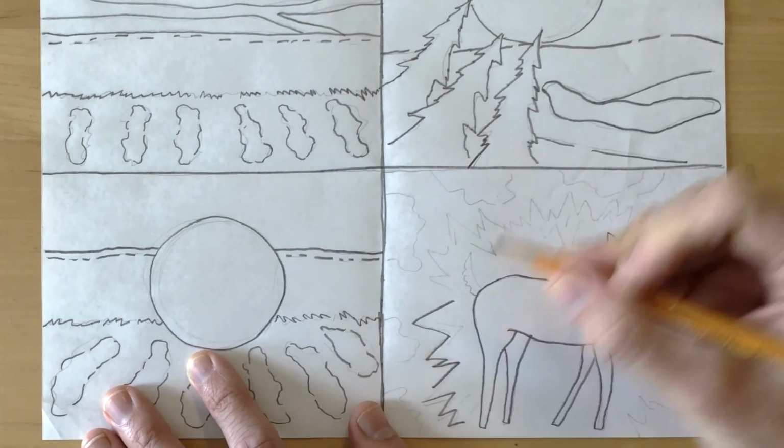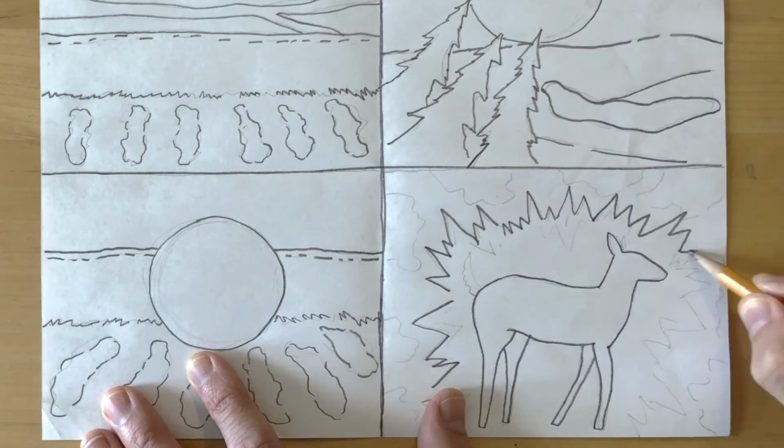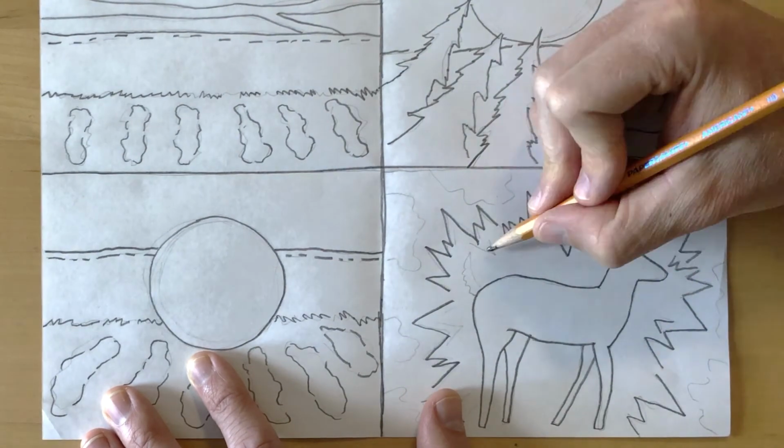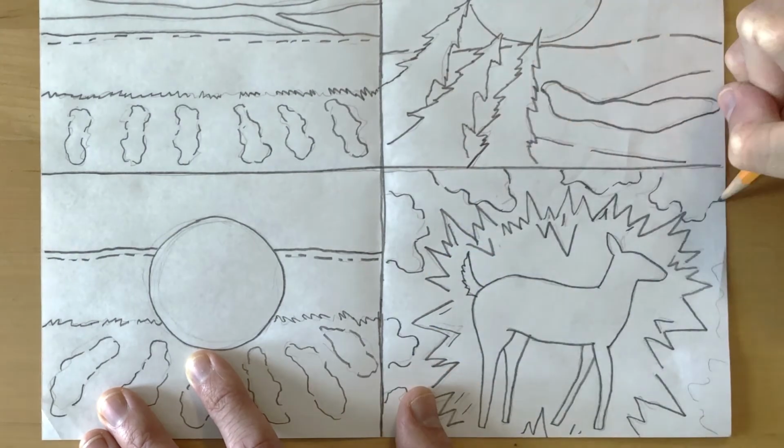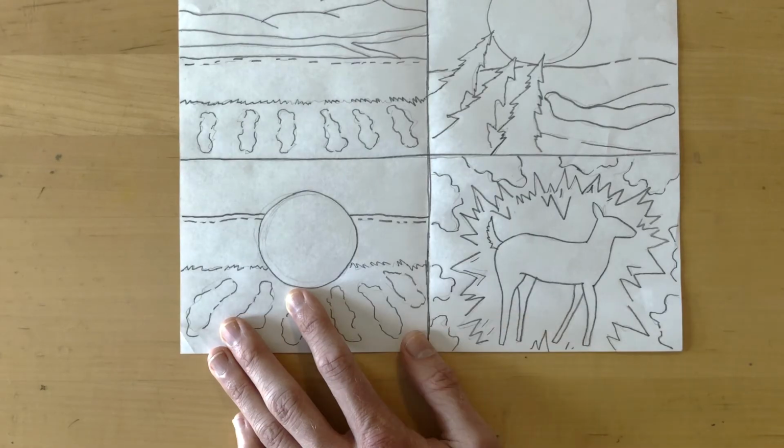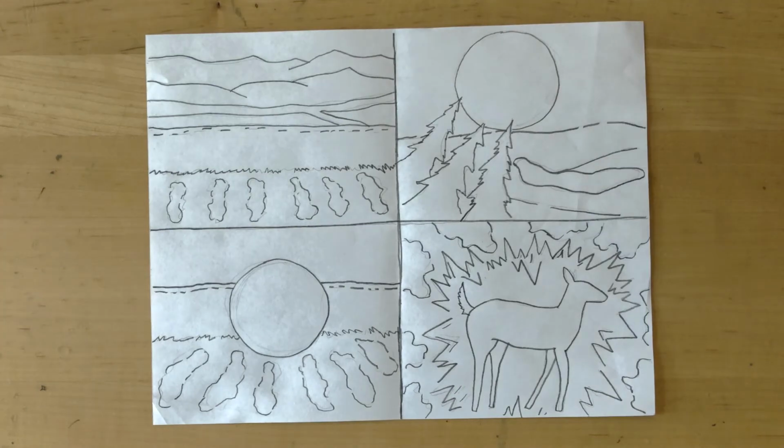I'm adding some action lines around the deer to emphasize it. It is sacred after all, so I want to draw attention to it. Feel free to use my example or illustrate 4 other sections of the story. You'll probably notice that I did not draw out the entire story with these 4 pictures.